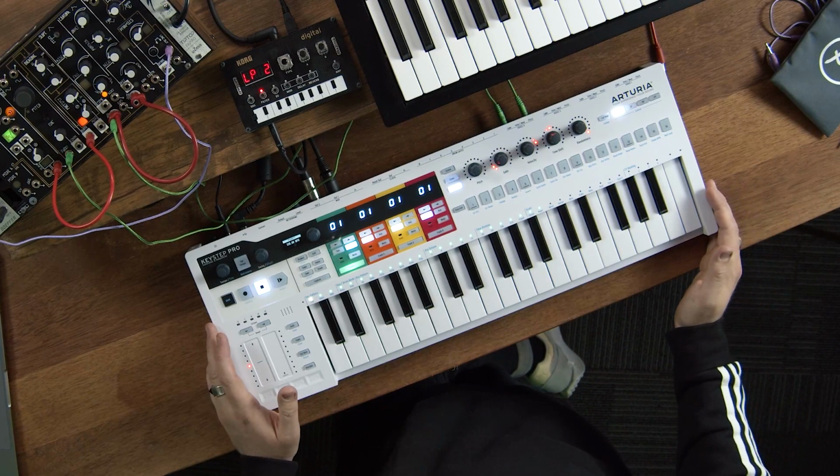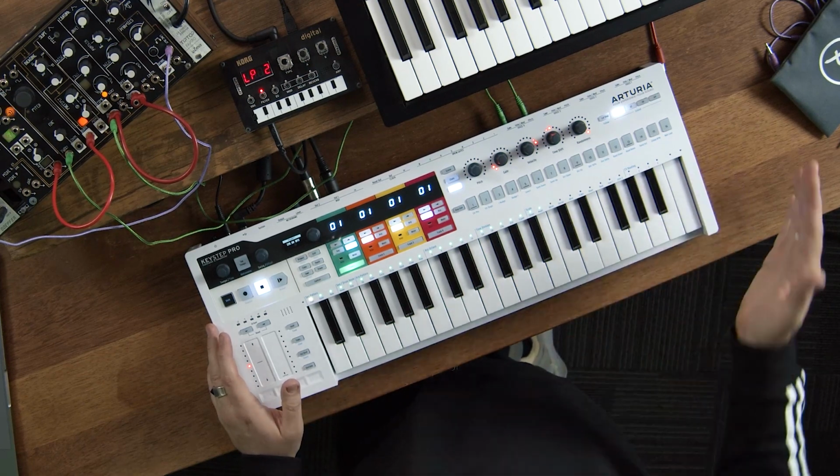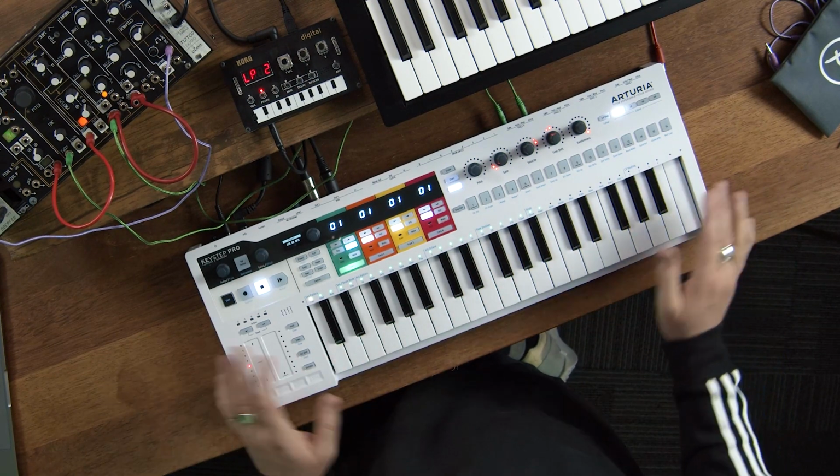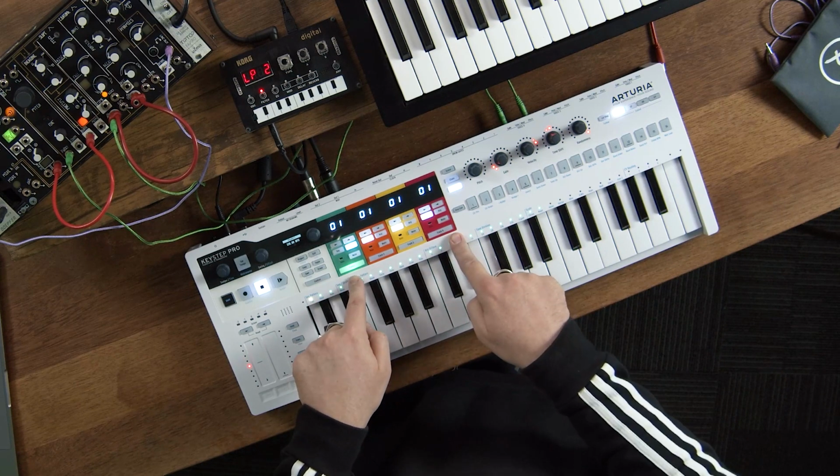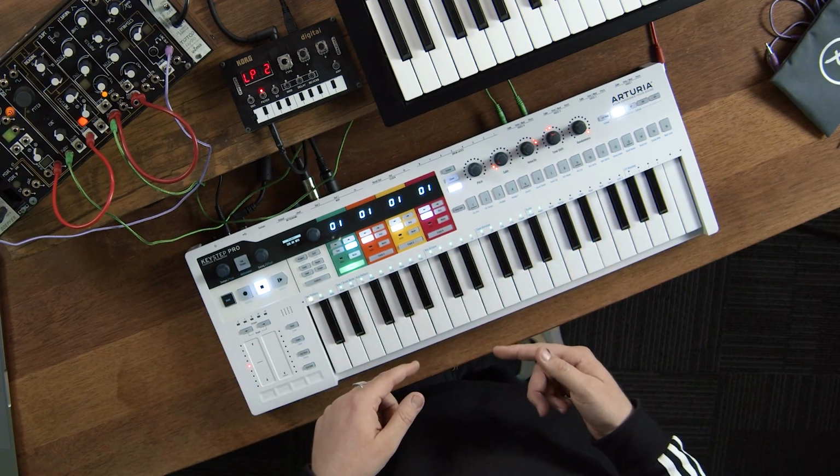Sweet, so let's start where every good tune should, and let's program a beat. All right, so starting with the drums. But before I move forward, I'll just give you a quick overview of the workflow of how KeyStep works. We have 4 tracks of independent sequencing.